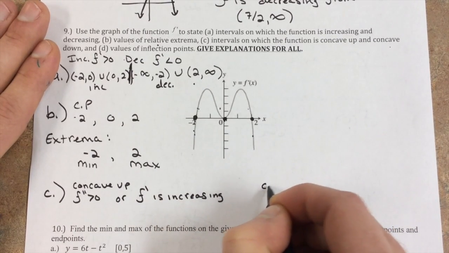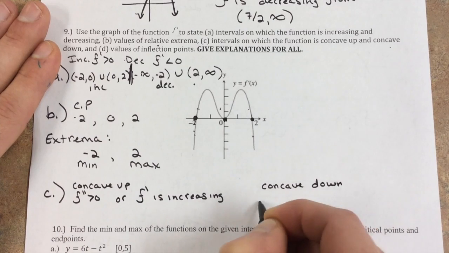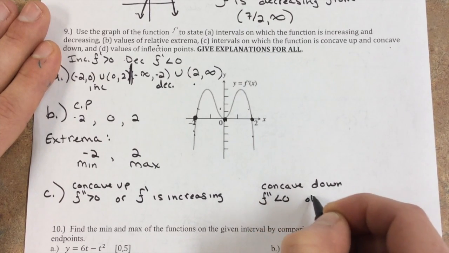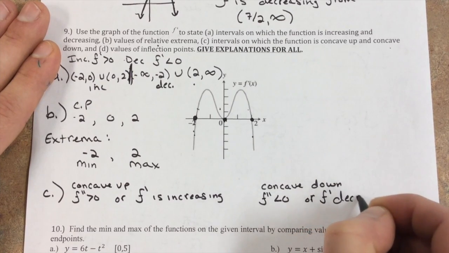For concave down, I want to know where f double prime is negative, or where f prime is decreasing.